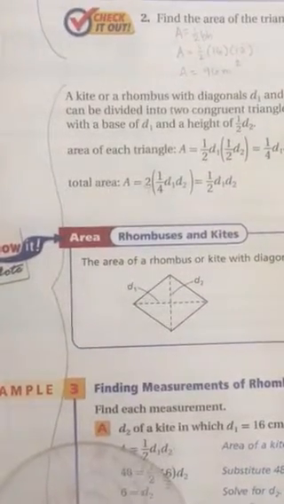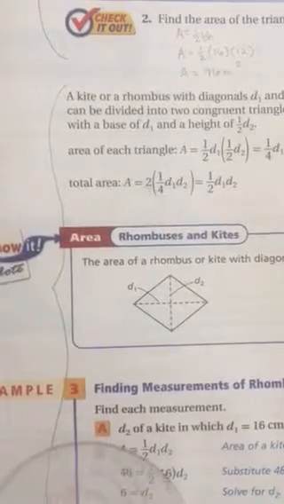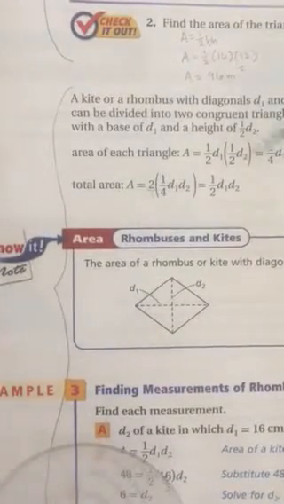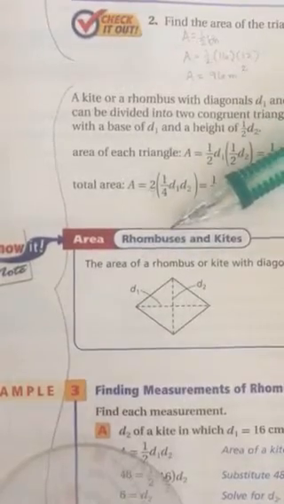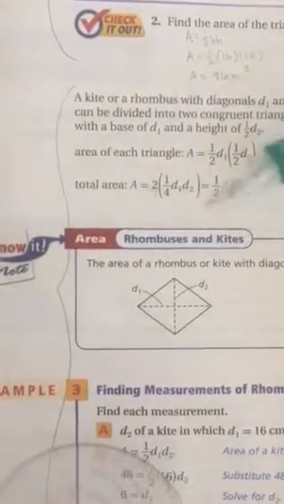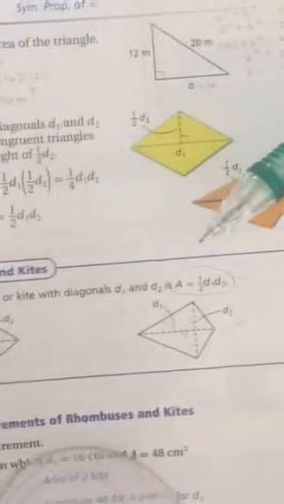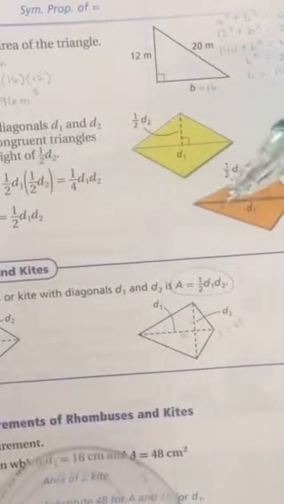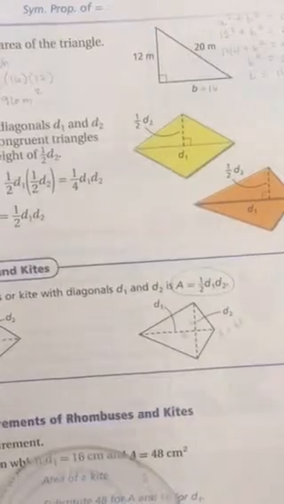Okay, this is lesson 9-1, video 3. I am on page 591, and we are now going to look at the formula for finding the area of rhombuses and kites. Fortunately, these two shapes share the same formula, and that formula is area equals 1/2 diagonal 1 times diagonal 2. Let's look at that.